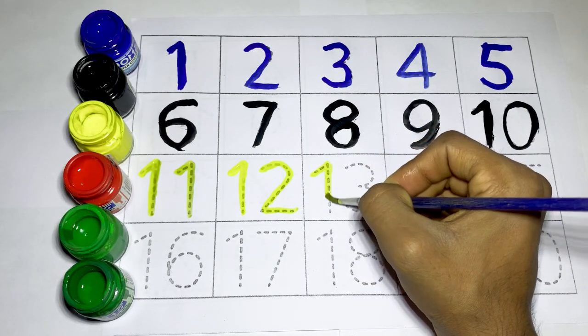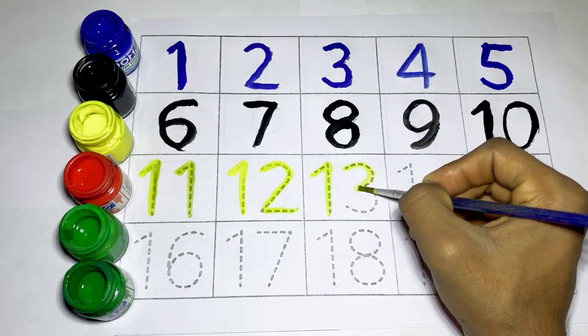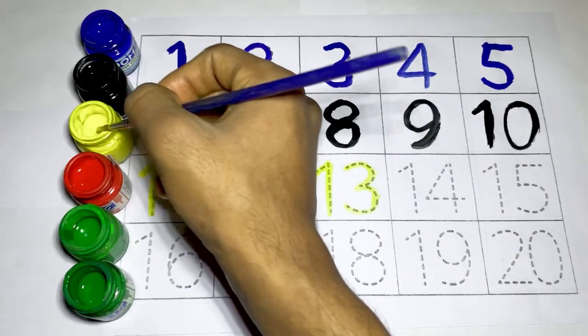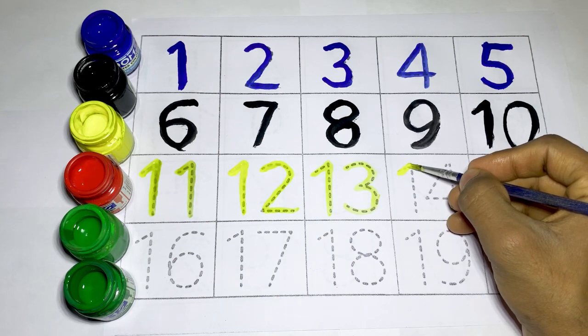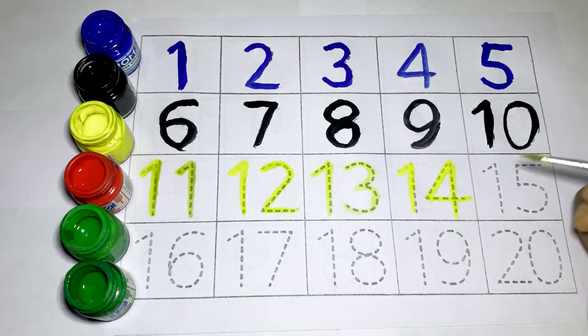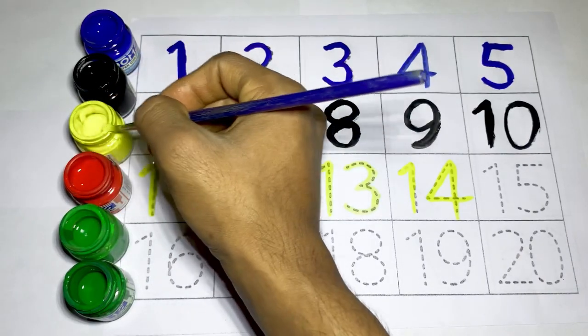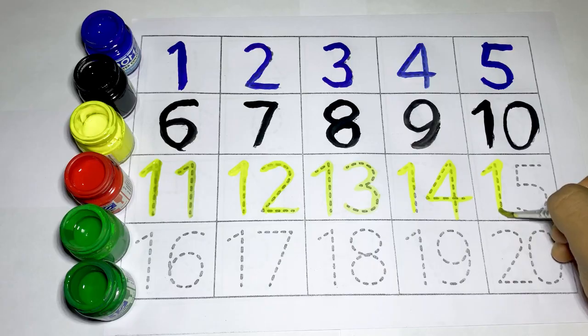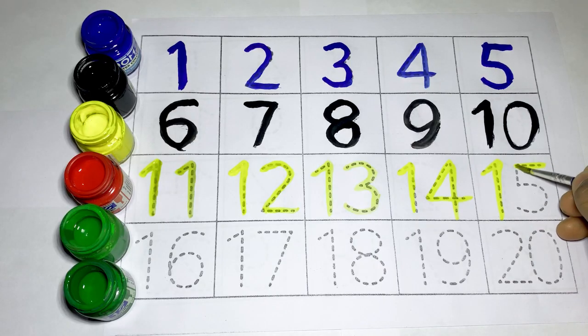13. The numbers of 13. Kids again use yellow color and draw 14. The numbers of 14. Kids lastly draw the numbers of 15.